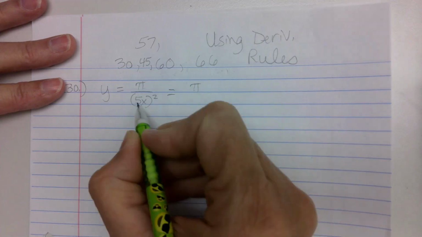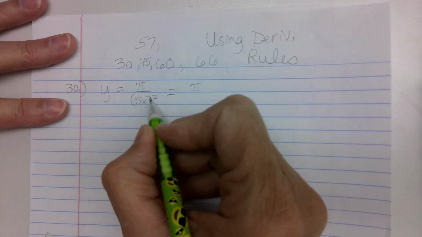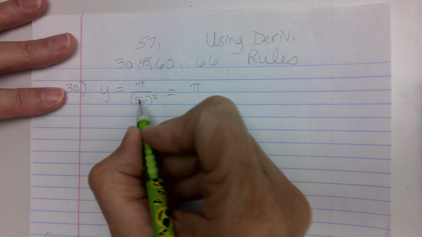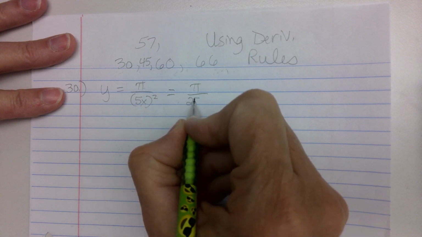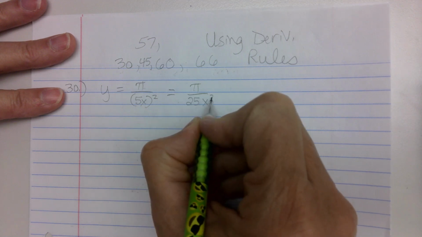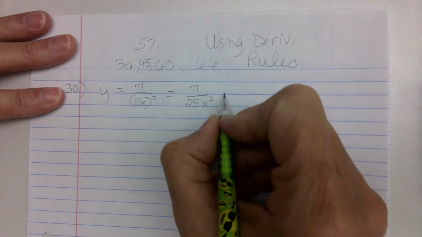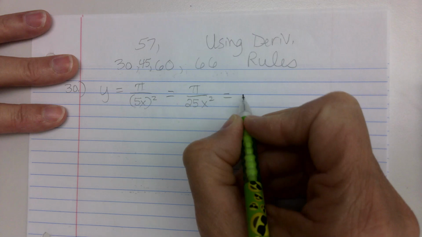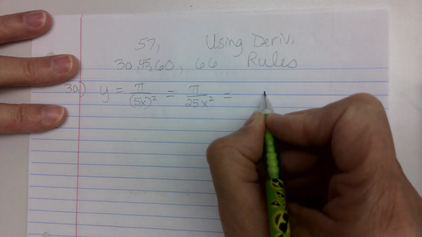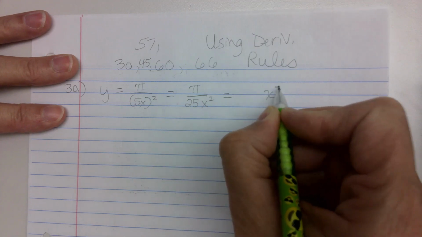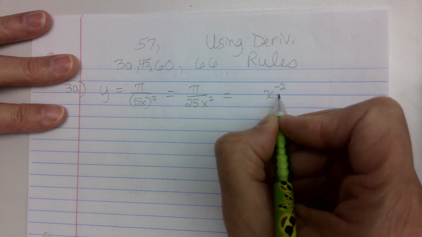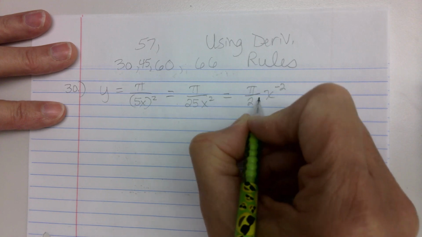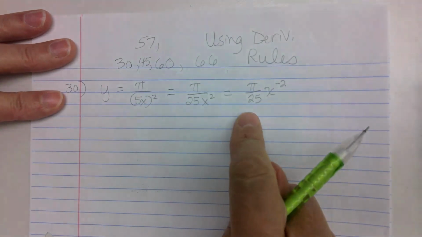And we don't know how to deal with something in parentheses right now, but we can. It's multiplied, right? Can we square the 5? Yes. So it's 25 x squared on the bottom. Agreed? We need to rewrite one more time. That x squared on the bottom is the same as x to the negative 2. One half would be a square root, right? But the pi over 25 can be just thought of as a coefficient.